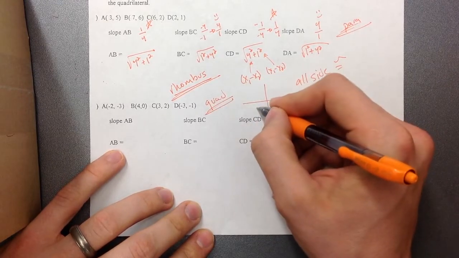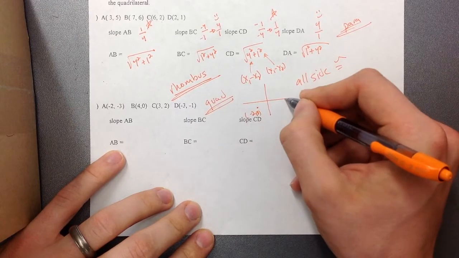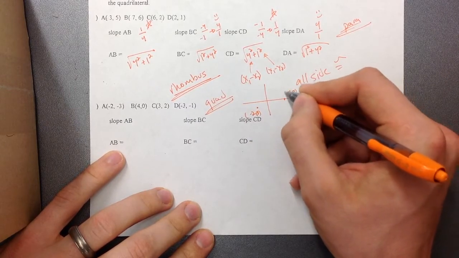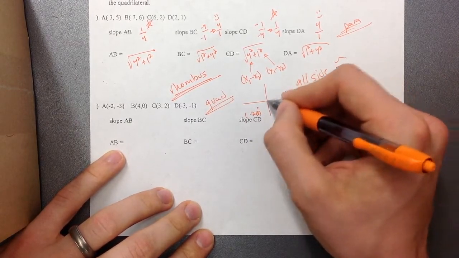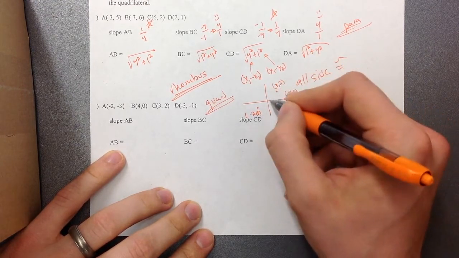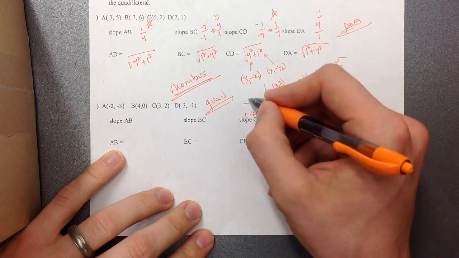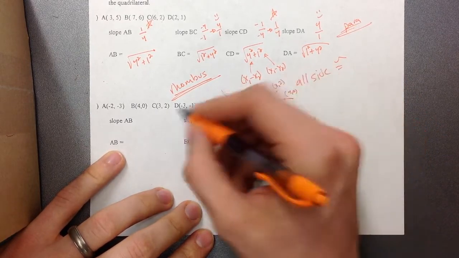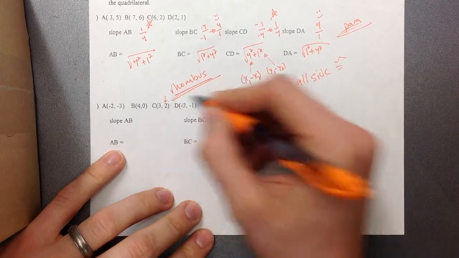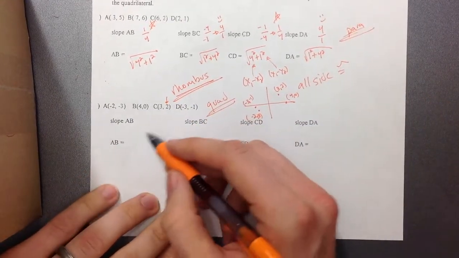A is negative 2, negative 3. B is 4, 0. C is 3, positive 2. That's what's wrong, 3, positive 2. And then D is negative 3, negative 1. Never mind. On the other paper, it had a negative right here, and that makes all kinds of havoc. Anyway, let's start with the A to B.